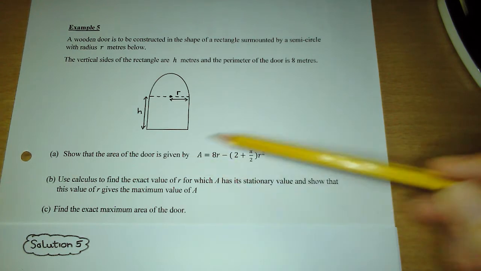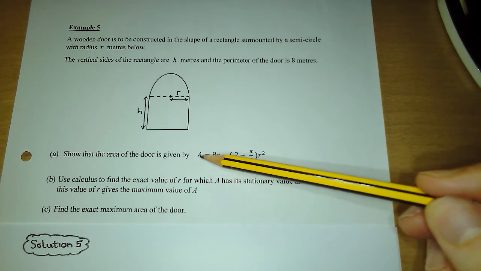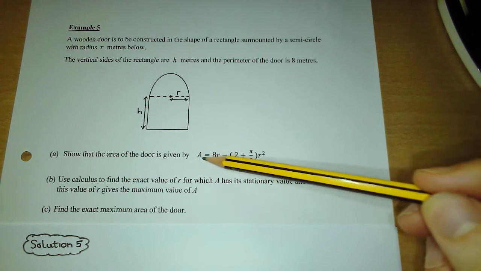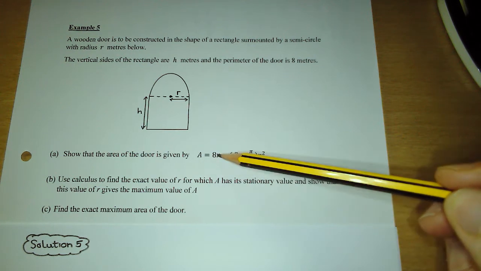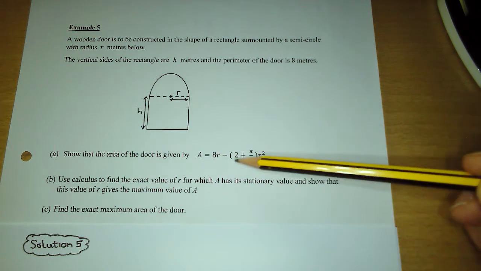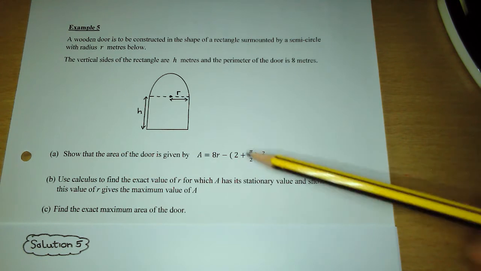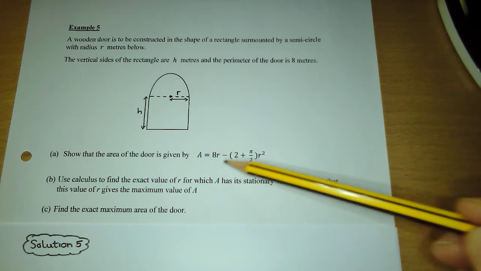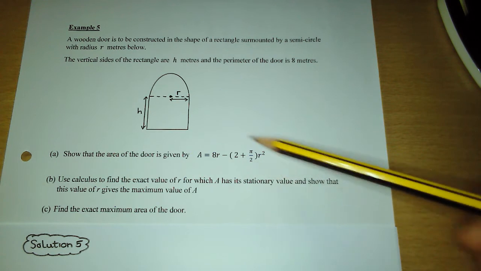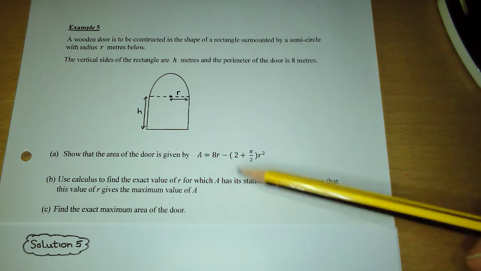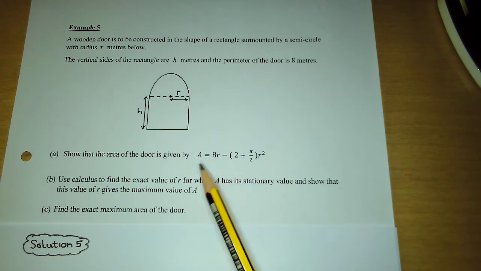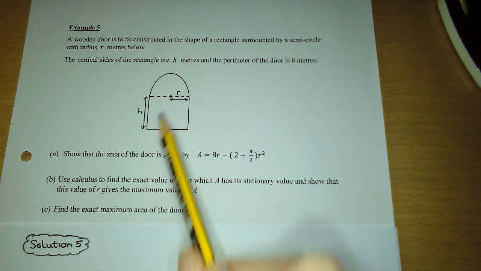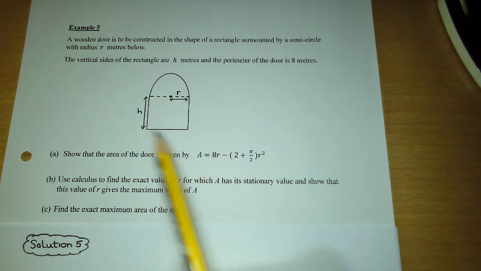You'll note that in the equation we're trying to show, there are only two variables: the subject variable A and the other variable r. You'll note that there's no h in the equation. So we will end up setting up an equation with A, r and h in it, and we're going to have to get rid of h. Okay, so part A, let's start by getting an equation for the area of the door.